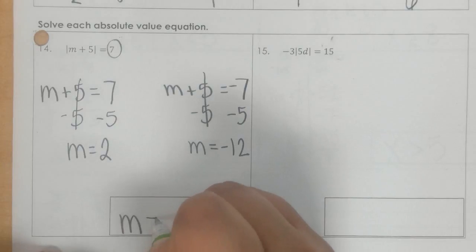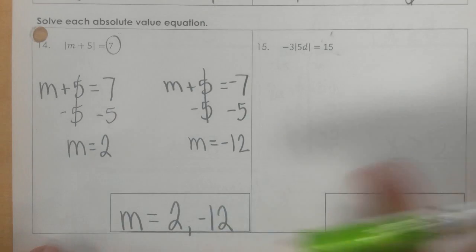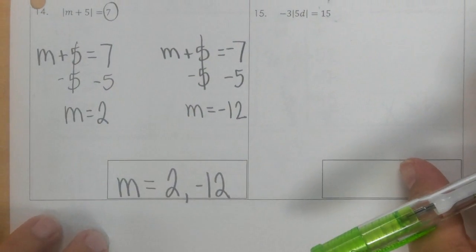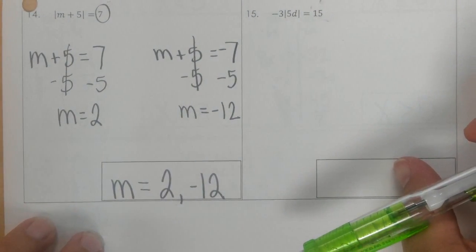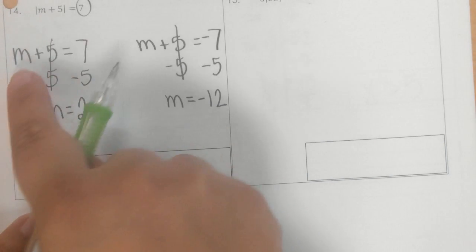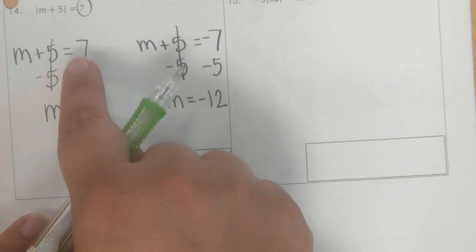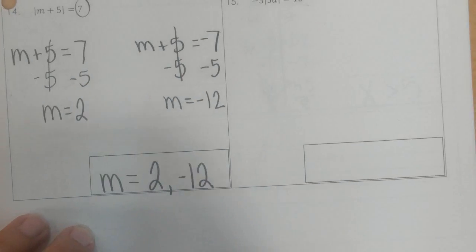So I can write m equals 2, comma, negative 12. Okay? So just remember, everything inside the absolute value stays the same. Just change that number to a negative over here. So a positive 7 and then a negative 7.